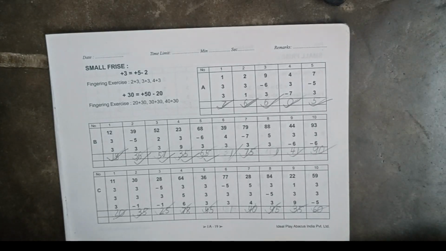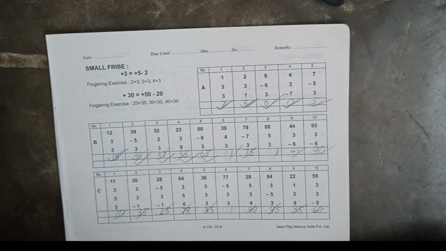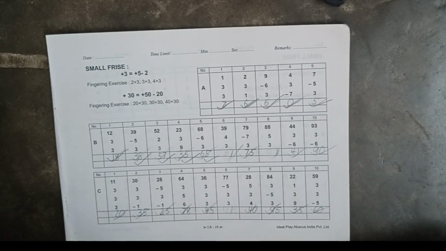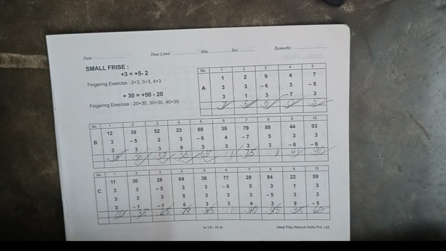So in last class we learned the small friend formula for adding 4. And what was the small friend formula for adding 4? It was add 5 less 1. And first let us revise the big friend formulas, because for many videos we did not revise those.